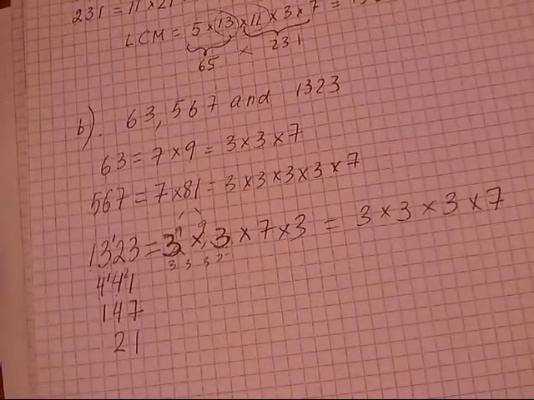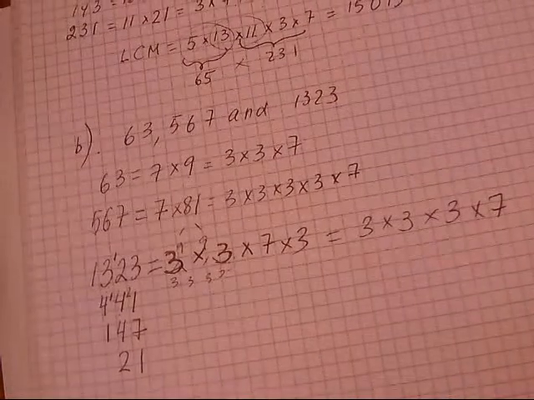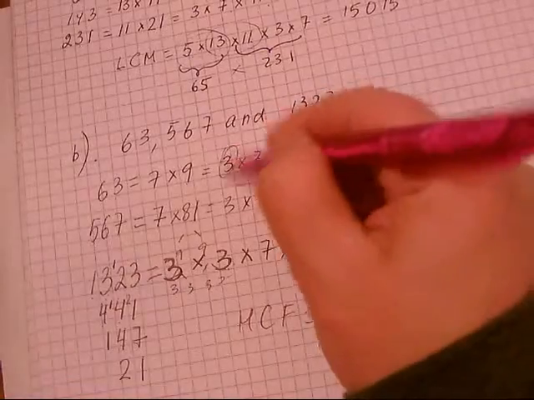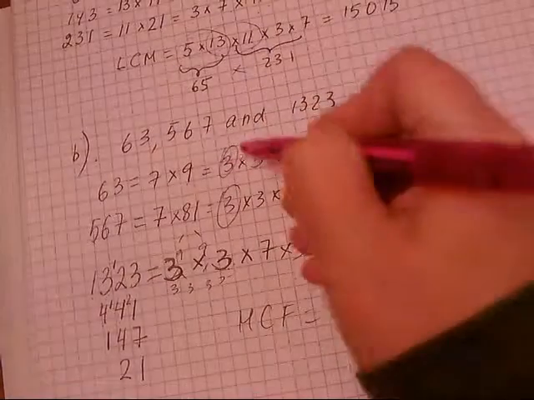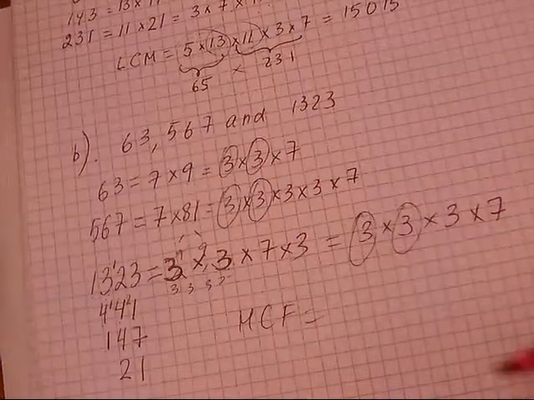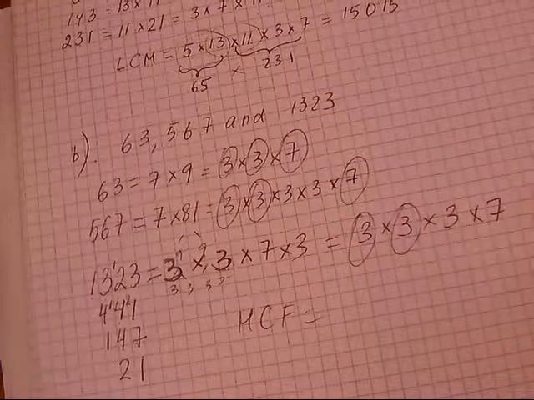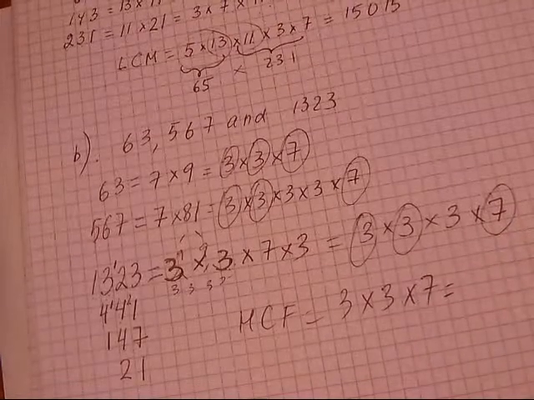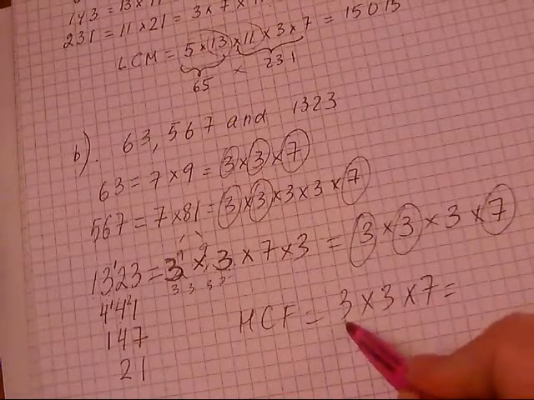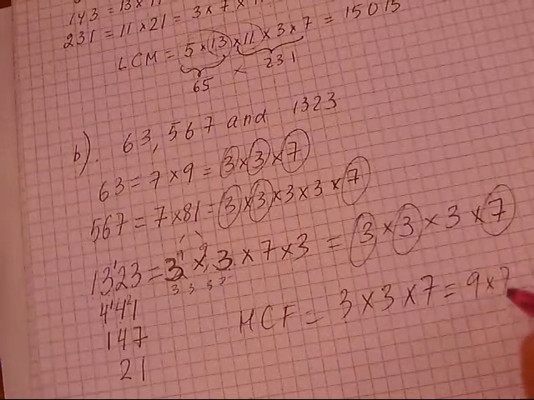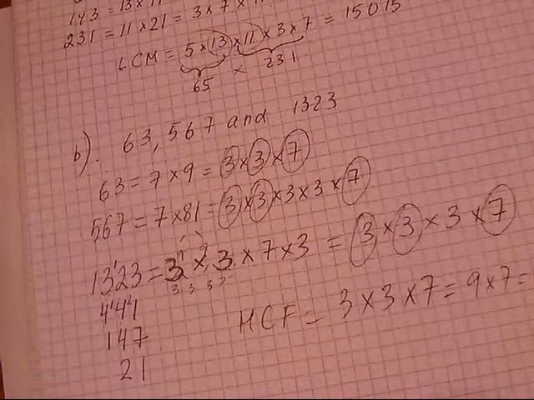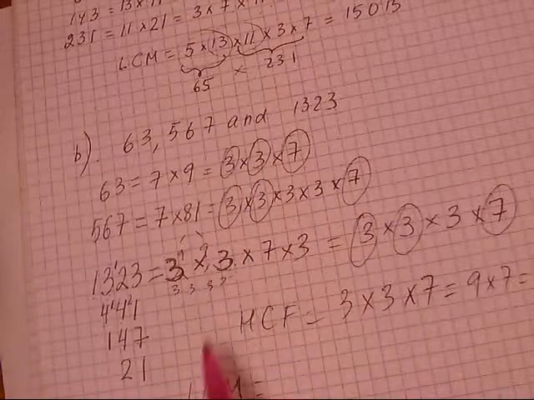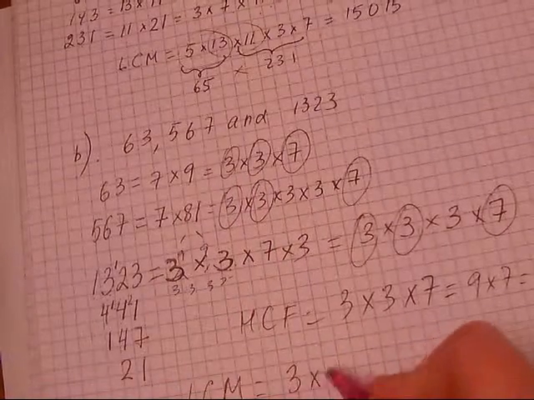Right. Now, highest common factor. Let's find them. We have 3 in each number. We have one more 3 in each number. And we have 7 in each number. So 3 times 3 times 7 is your highest common factor. So 9 times 7 is 63. Okay, LCM has to have each factor of each number once.